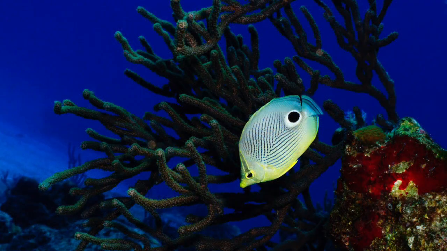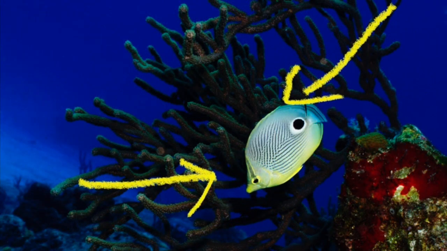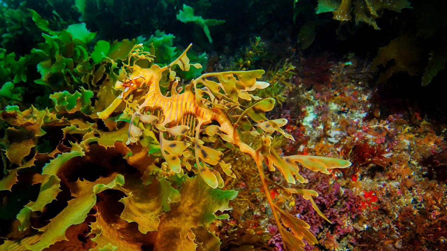Okay, let's dive into the ocean. Do you see anyone in this ocean scene? This fish has such an interesting name. It's called the four-eye butterfly fish. It doesn't really have four eyes. The top spot that looks like an eye, that's just to trick the predator.